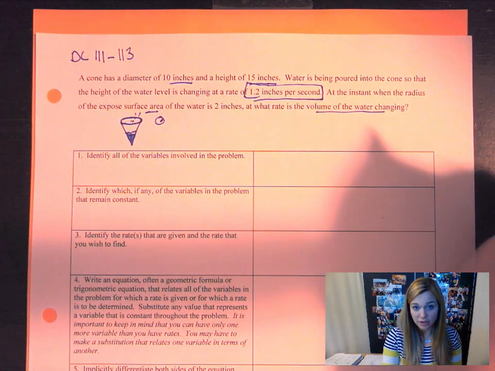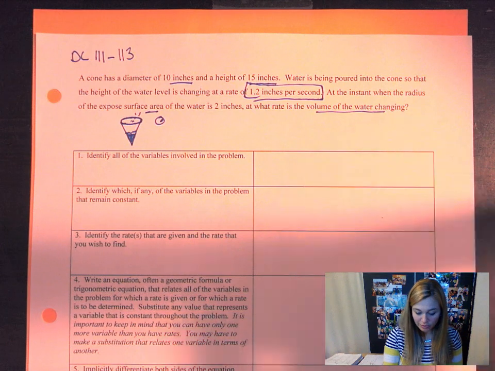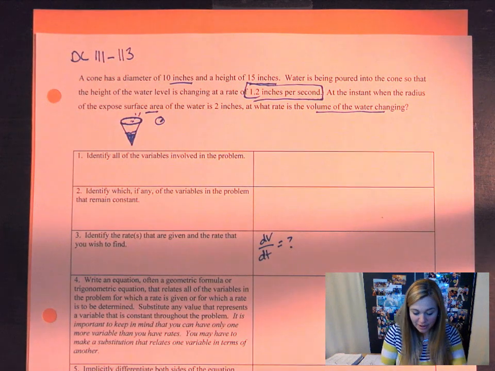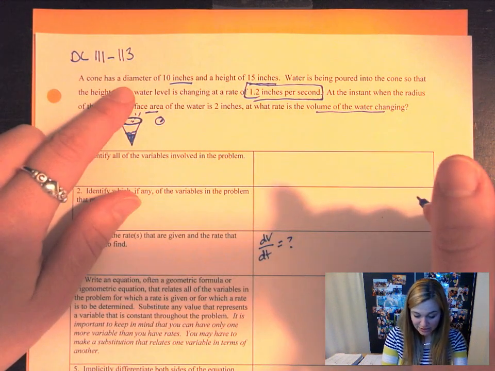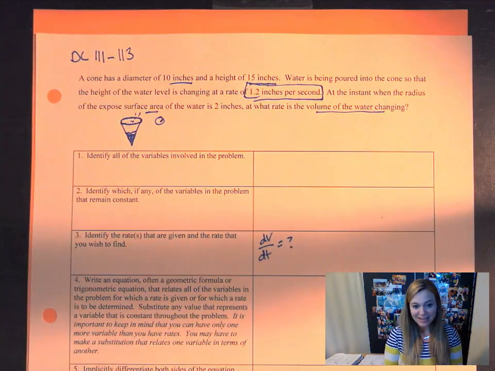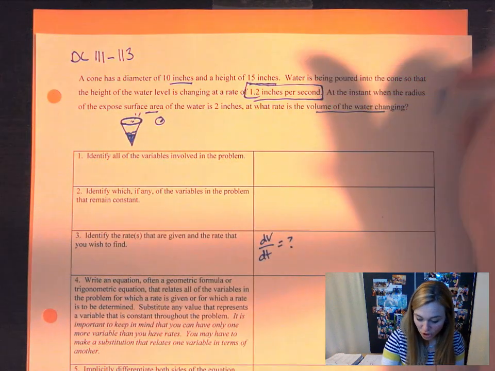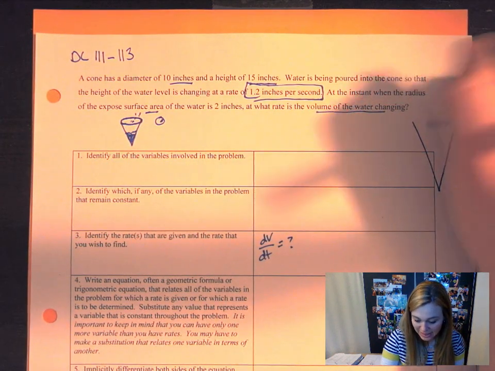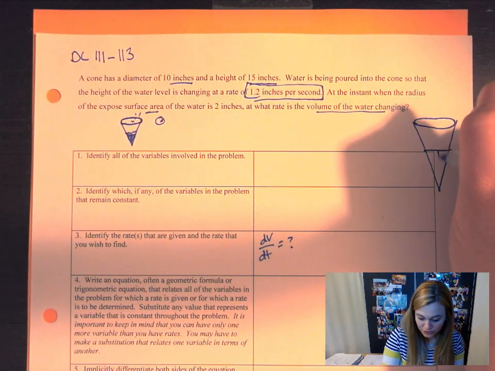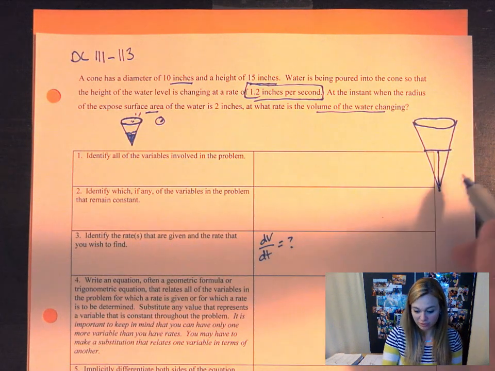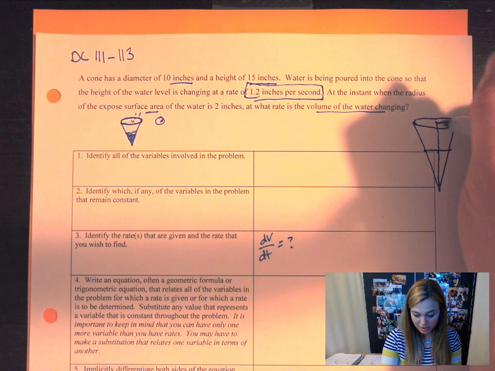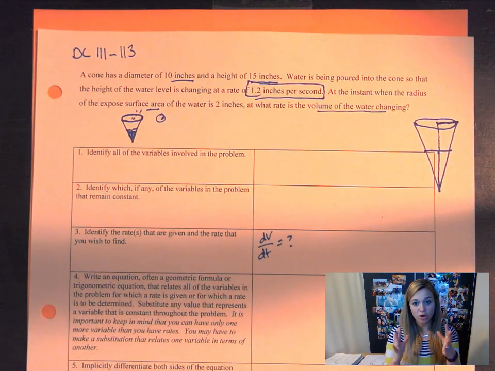Oh man, so much stuff. Okay, so starting at the end, the volume of the water changing. dV/dt is the thing that I'm trying to find. A cone has a diameter of 10 inches and a height of 15 inches. You might think right away, well, this is constant. But what's going to be kind of tricky in this is that if I have a cone, there is actually going to be two different cones that I'm talking about. There's going to be a cone on the inside here of the water level, and there's going to be a cone on here where this is the entire height up there. So we've got a big cone and then we've got a smaller cone.